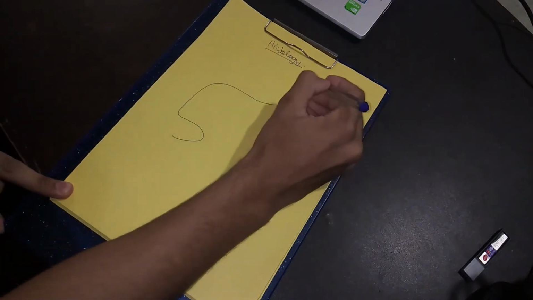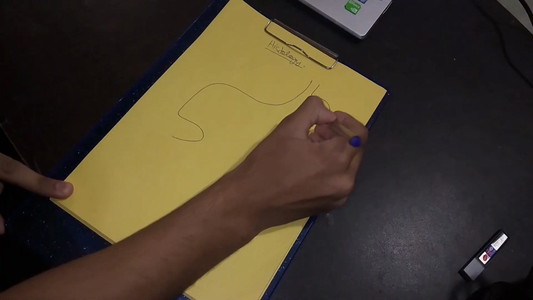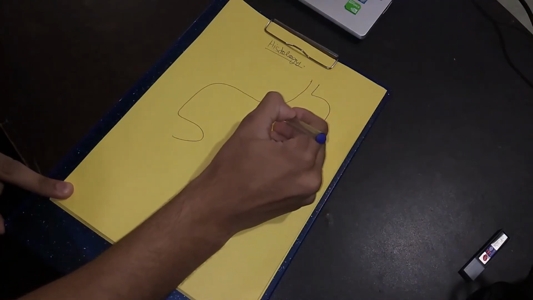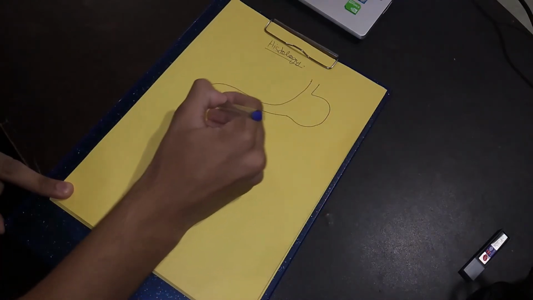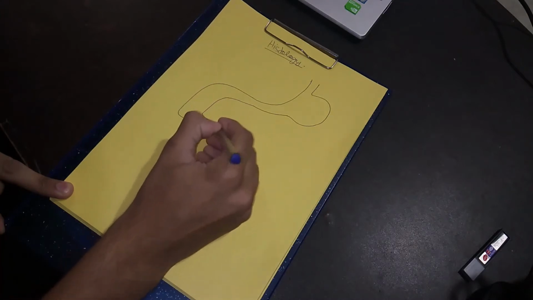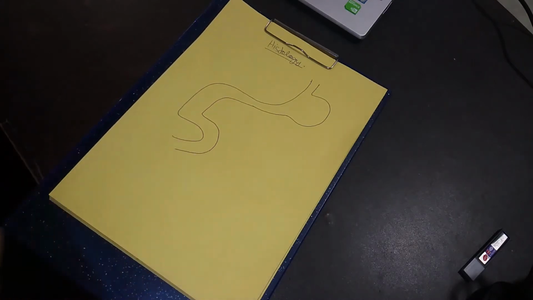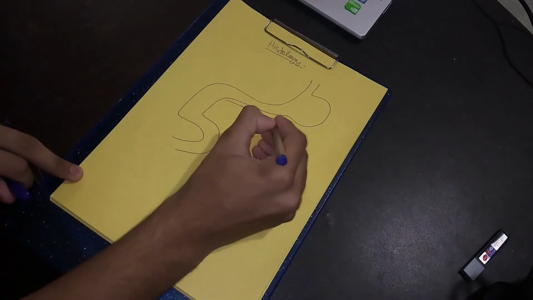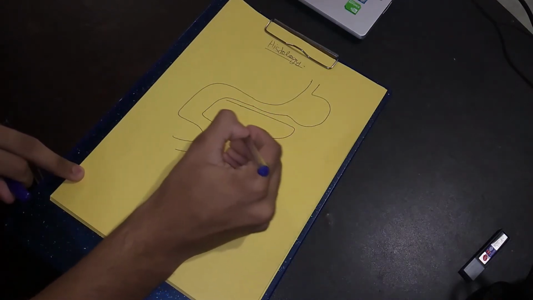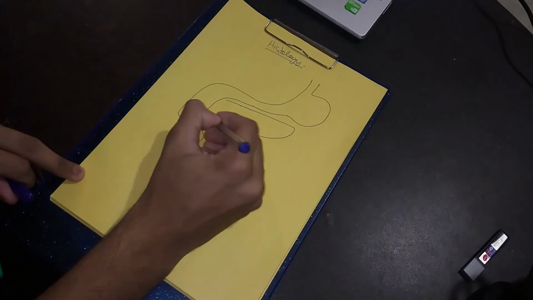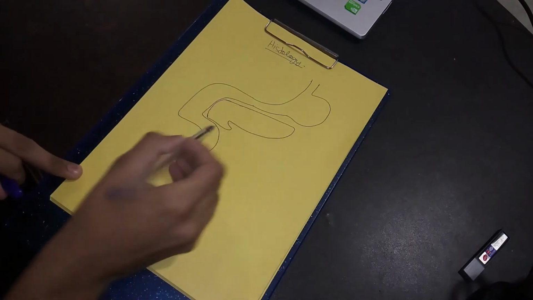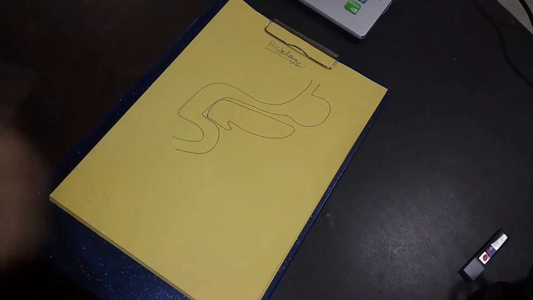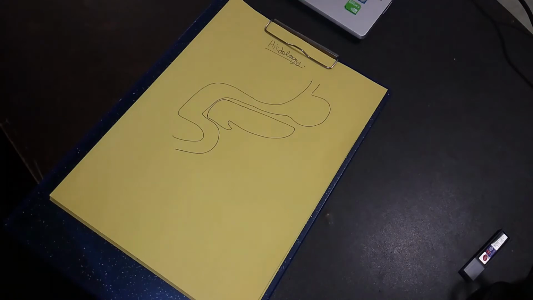The whole GIT, not the whole GIT, but most of it I will be drawing just to demonstrate the function of the liver, how the liver is present and how it releases the various enzymes. We all know this is the uncinate process I have discussed in the previous video.